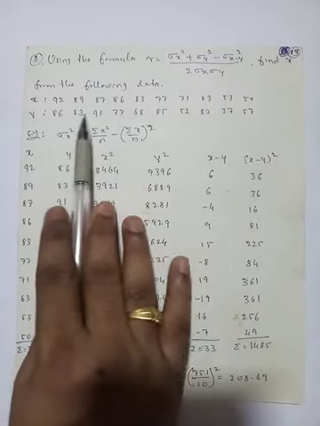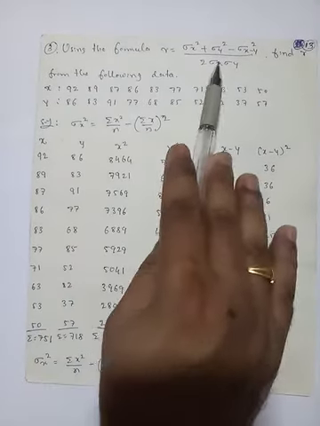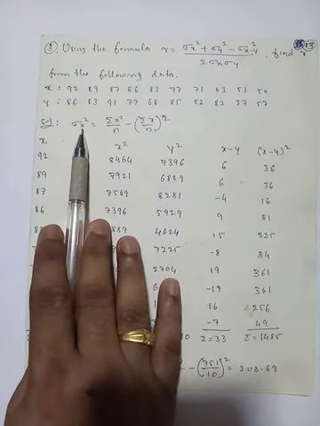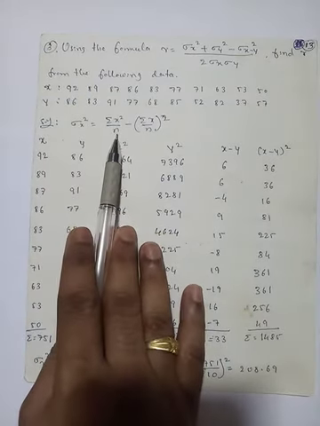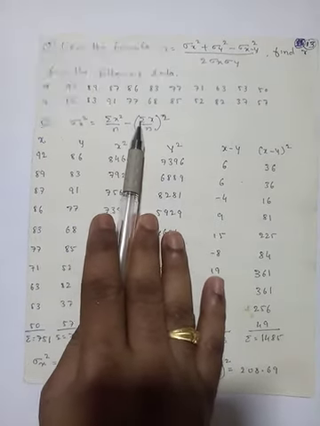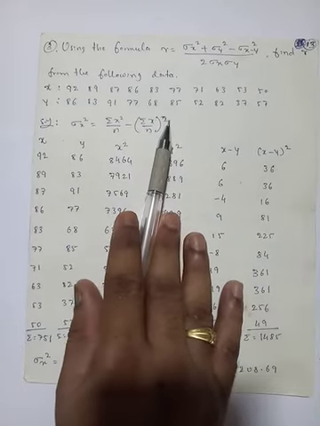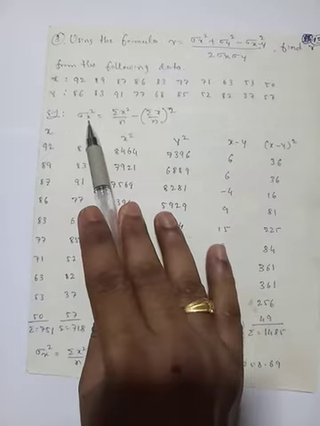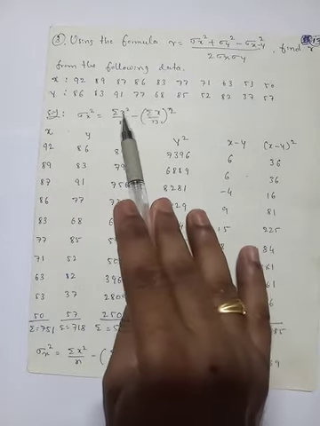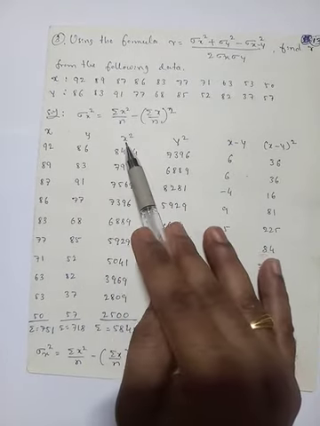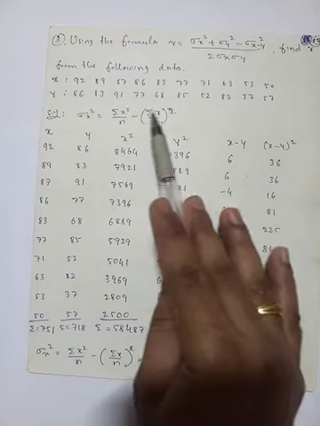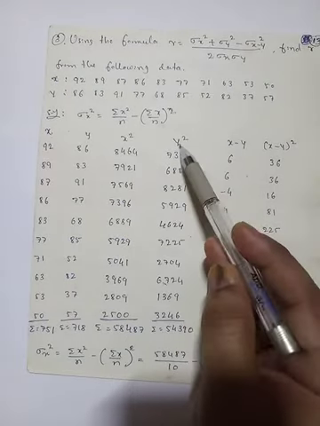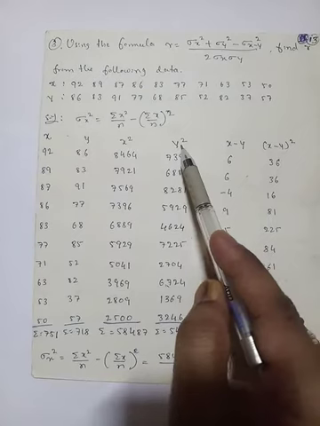Now, this is the given data x and y. Sigma x square is given by summation x square divided by n minus summation x by n whole square. To find sigma x square we need x square. For sigma y square we need y square.